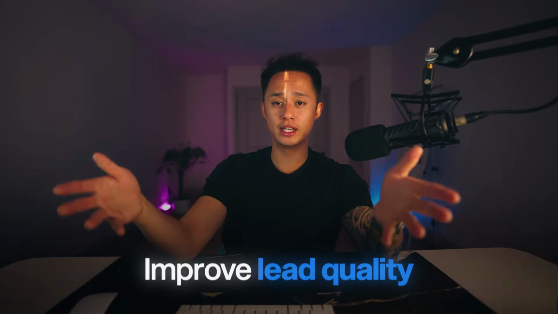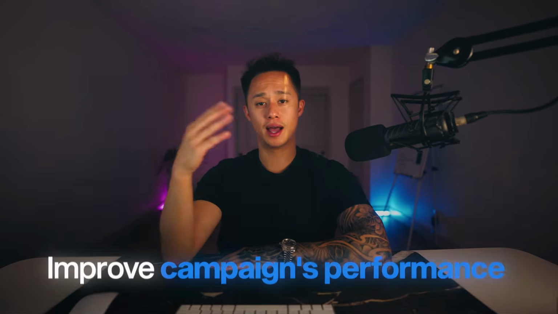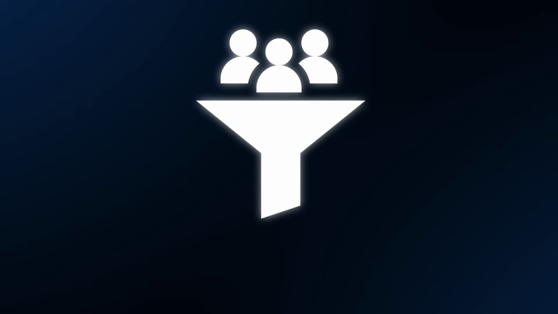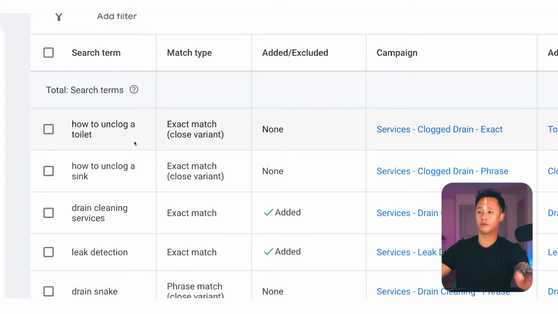Because if we're getting a lot of low quality leads from people who aren't serious, who aren't moving forward, or bots or accidental clicks looking for different services that you don't offer, this is where you need to be looking, because this is how we optimize your campaign to essentially improve lead quality and improve your campaign's performance overall. Because at the end of the day, if we're spending money on ads, we want a return and we want high quality leads that are actually turning into customers for our business.